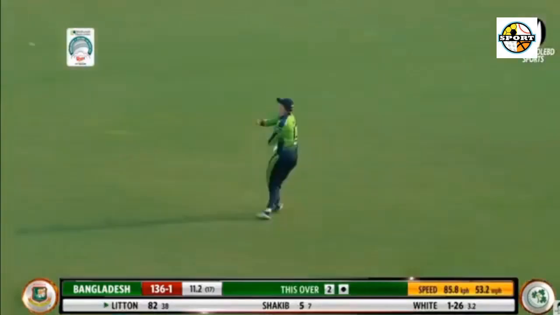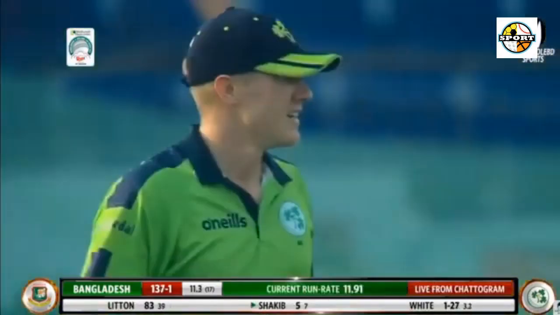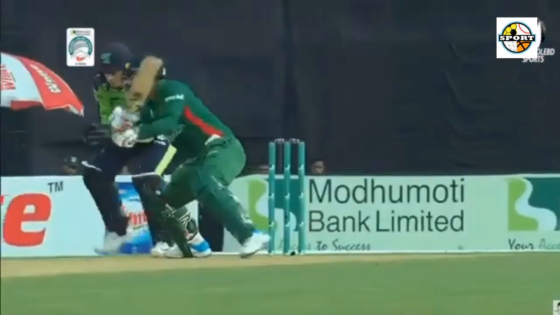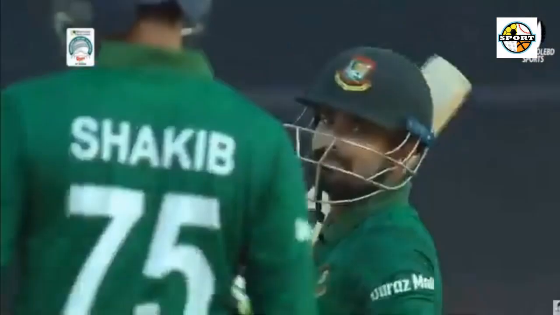4.4. Nazim Ahmed to Tector, 6, tossed up and thrown up outside off. Tector takes the bait, gets forward and lofts inside out over extra cover all the way.